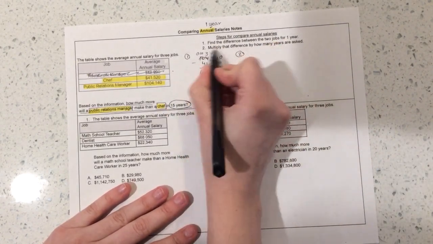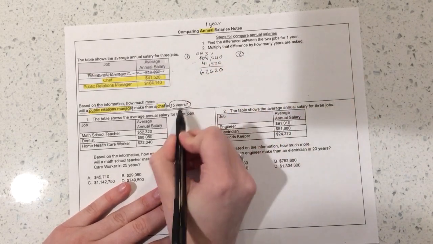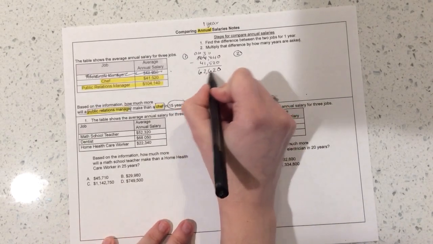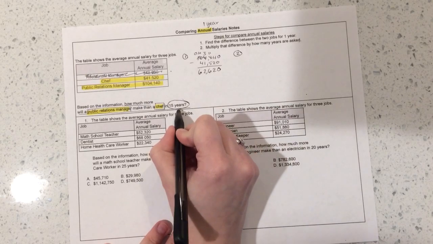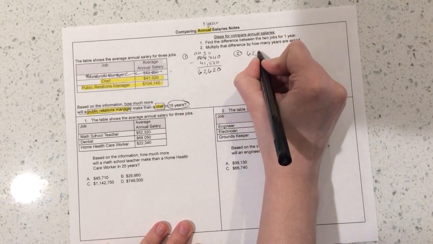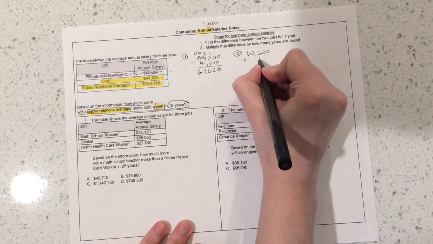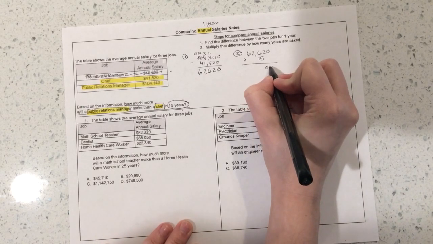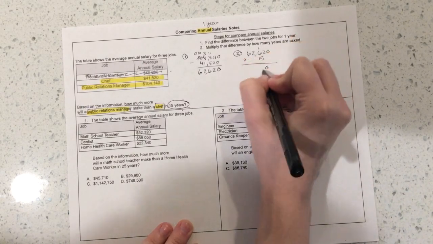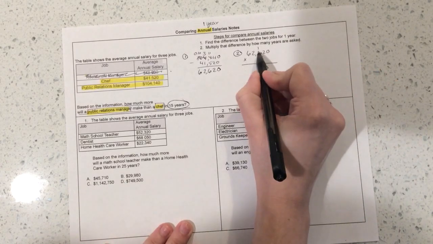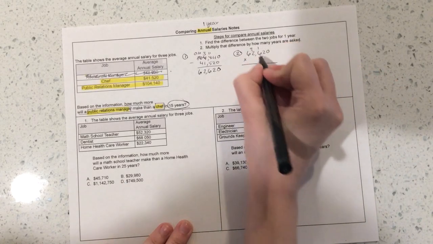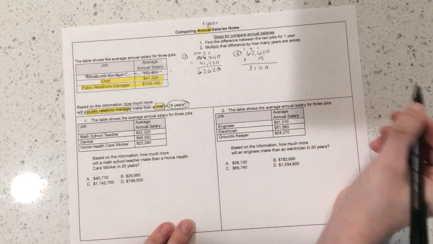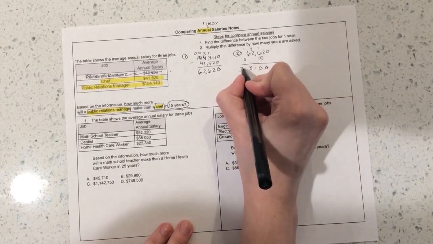Step 2, we're going to multiply that difference by how many years are asked. It asks you for a time span of 15 years. So we're going to take this 62,620 and multiply it by our 15 years. So 62,620 multiplied by 15. 5 times 0 is 0. 5 times 2 is 10. 5 times 6 is 30, plus 1 is 31. 5 times 2 is 10, plus 3 is 13. 5 times 6 is 30. 30 plus 1 is 31.